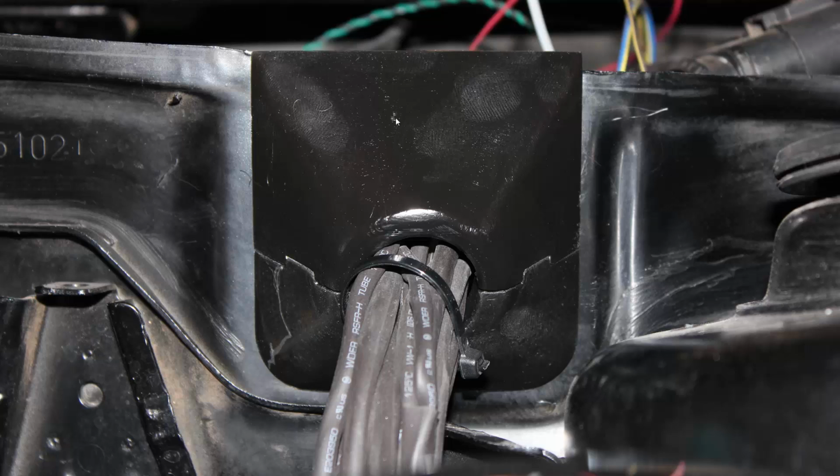You can see how these fit together quite well. One of the issues is I think I'm going to have a hard time uninstalling this because I did have to hammer it down pretty good with a little ball peen hammer. So that's project number 2.